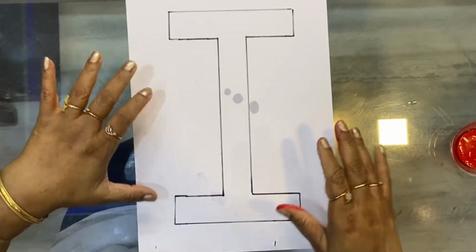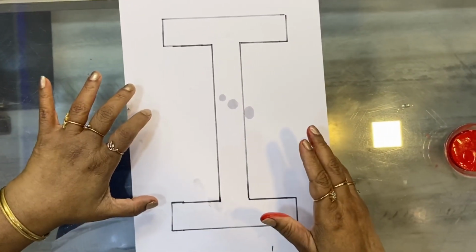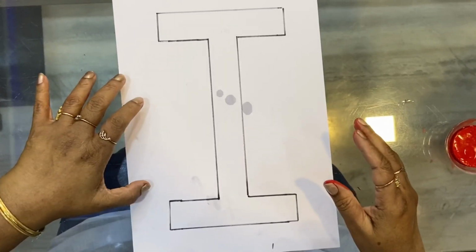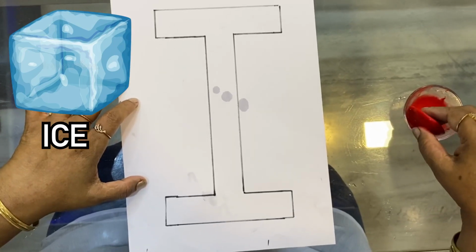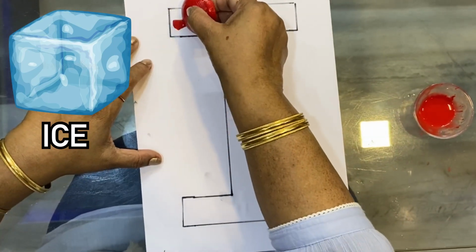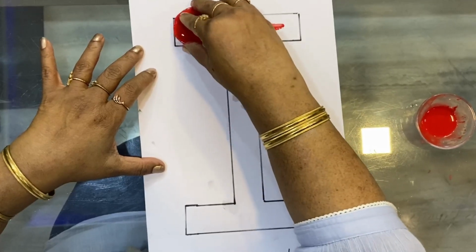Now we are going to do the letter I. I for ice cream. I for ice. So I've taken some colored ice. I've just mixed some watercolor and I've frozen this. And we are going to do ice painting.